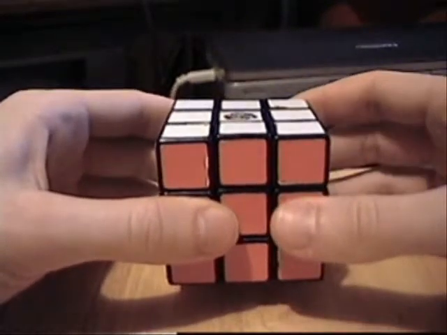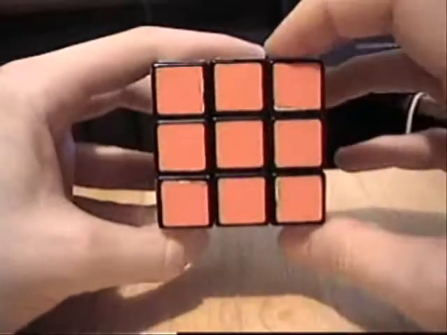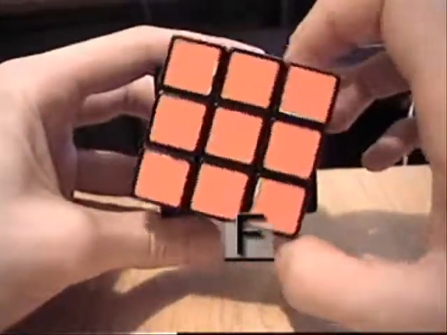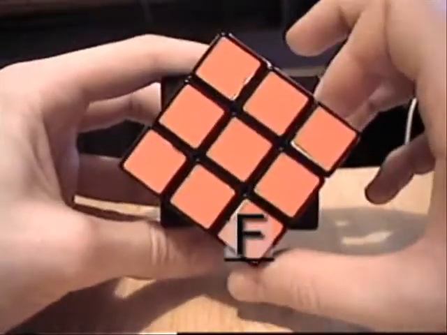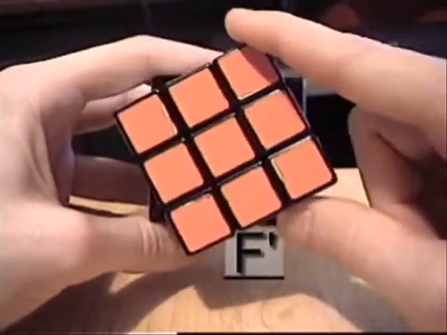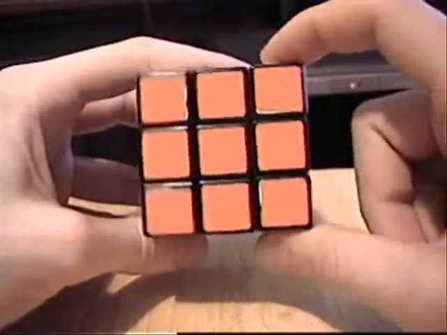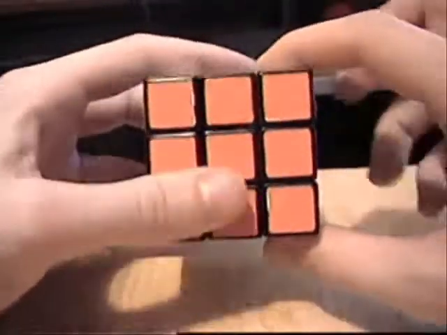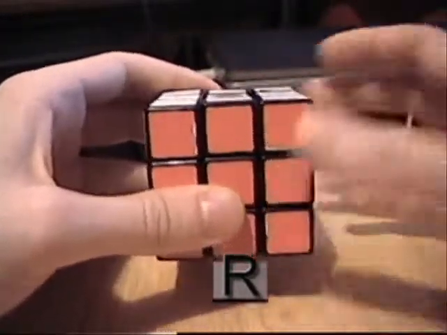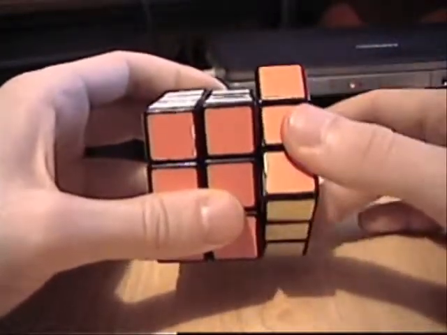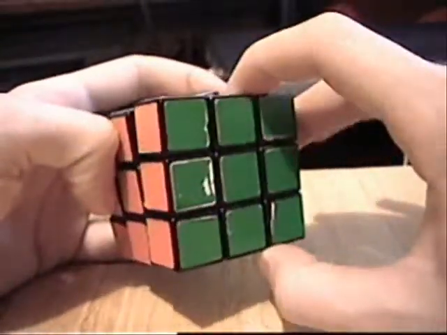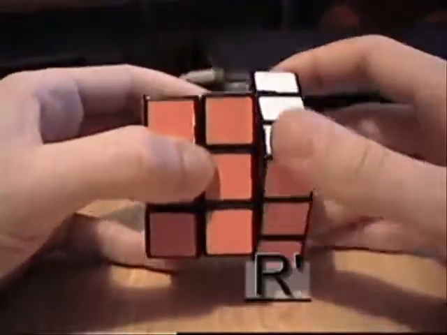The notations are front. This would be the front side. This is front. When you move it clockwise, front invert is counterclockwise. When you move it counterclockwise, that's front invert. Right, this would be the right side. This would be right, which is clockwise when the side is facing you. And this would be right invert.